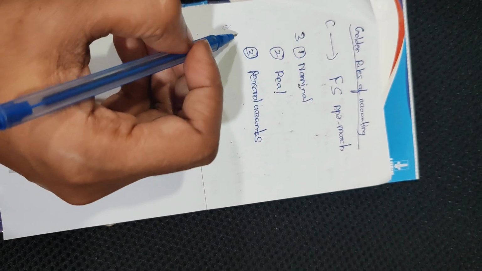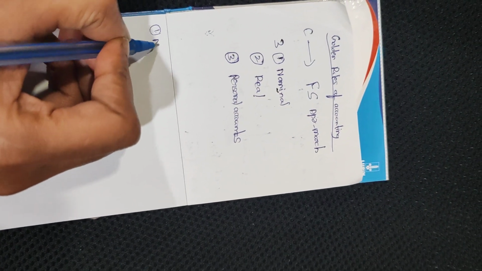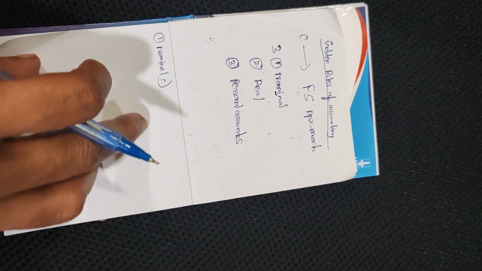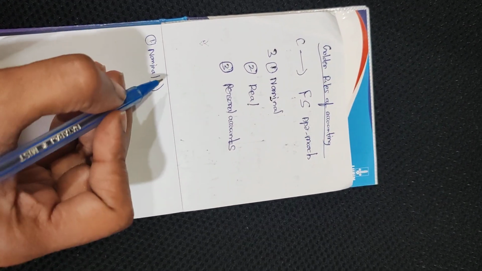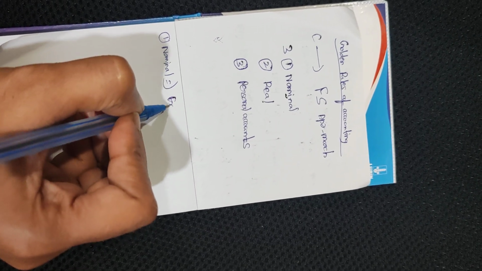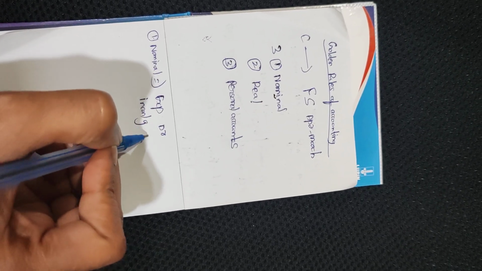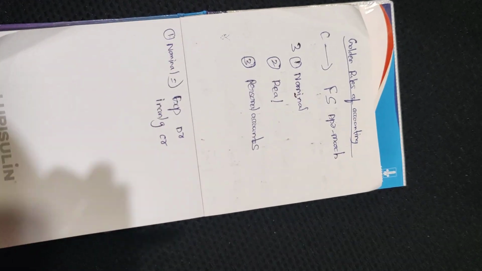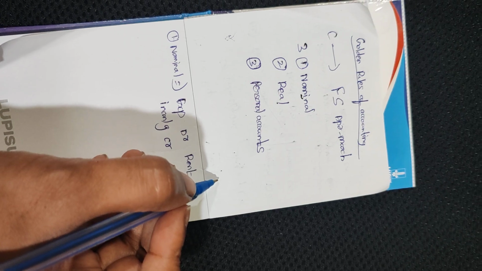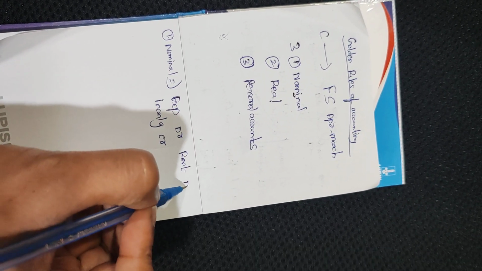I will explain each one clearly. First is nominal accounts. Nominal accounts include all the expenses, income and gains of the business for the year. So the golden rule says that expenses need to be debited, incomes and gains need to be credited. So what are the expenses? For example, if the company is paying a rent of 1 lakh to the vendor X, this rent expense needs to be debited.